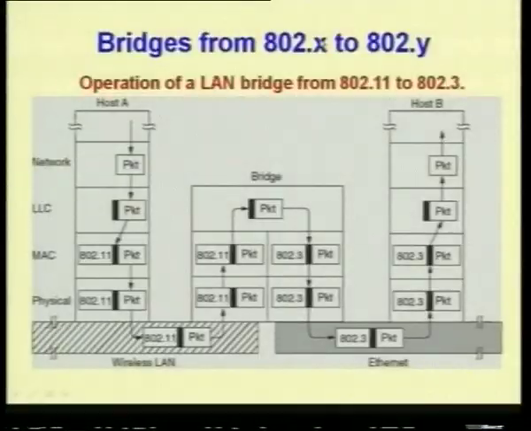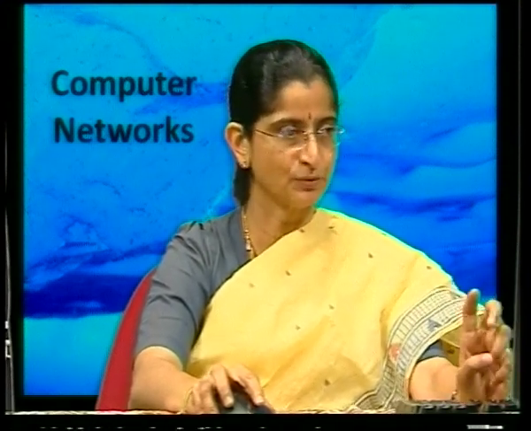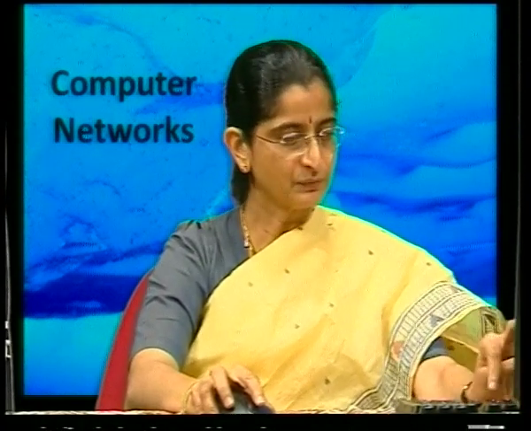Now bridges can also connect up LANs of different protocols. That is, I could have a bridge which connects up 802.x to 802.y. Let us say I have an example here which shows the operation of a LAN bridge which goes from 802.11 to 802.3, from a wireless network to a CSMA-CD network, an Ethernet network. So what would happen here? The bridge receives an 802.11 packet, converts that packet to an 802.3 packet and sends it on the other side. So this is also something that a bridge would do. There are two different LAN segments following two different protocols. Of course, they will have to be slightly compatible protocols. They can be connected up using a bridge.